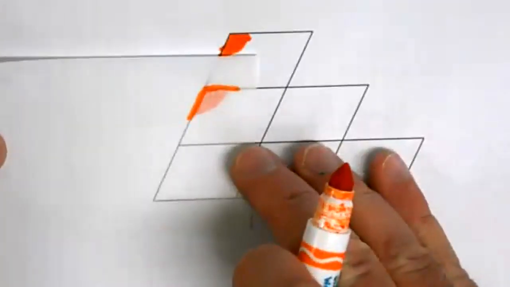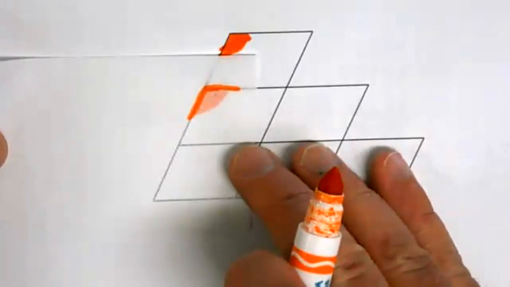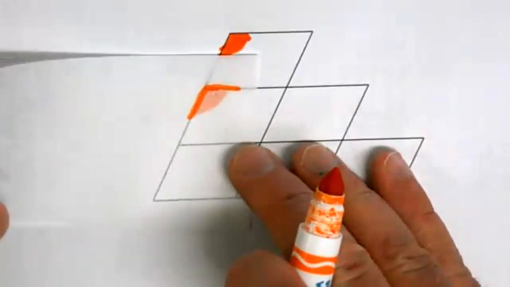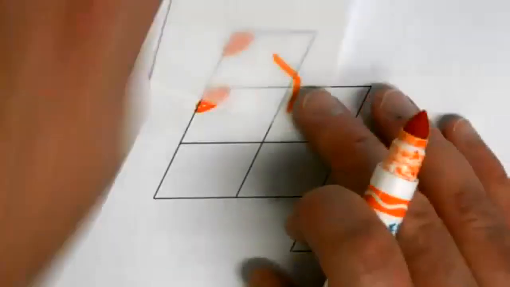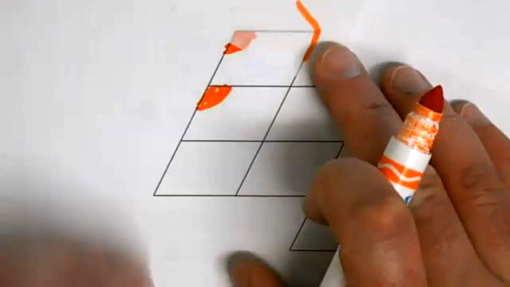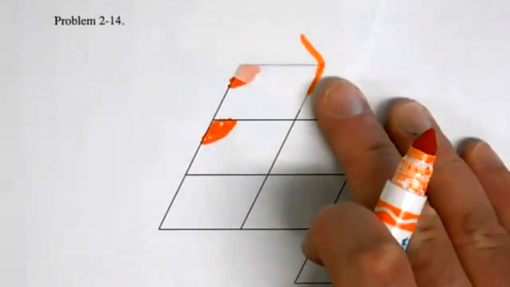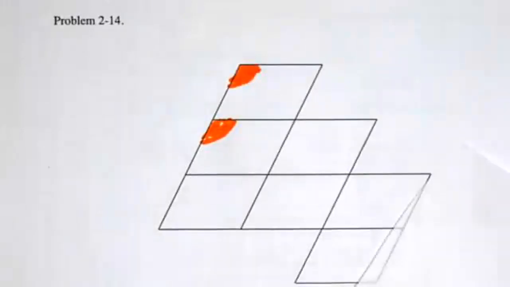All right, I'm using the tracing paper to check and make sure the angle is the same. Look up here for a second. Am I going to color in this angle up here? No, that is clearly not the same size, is it? So can you please go through and color in all of the angles that match that one?